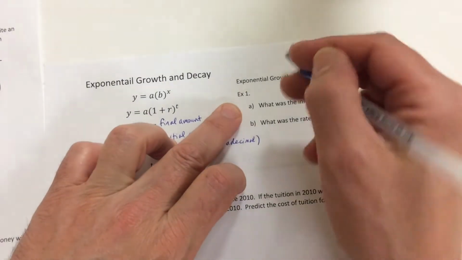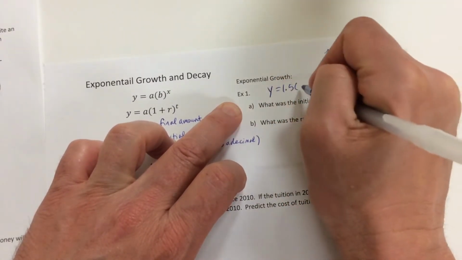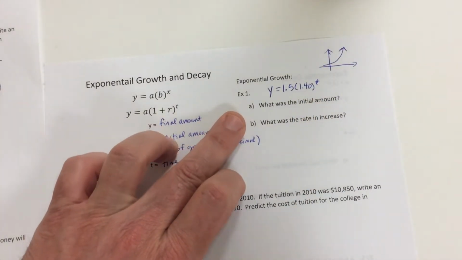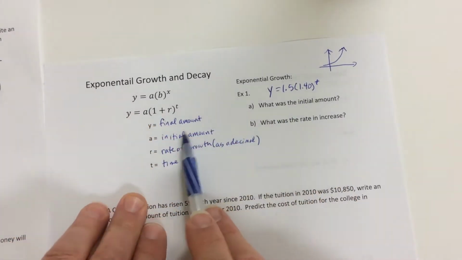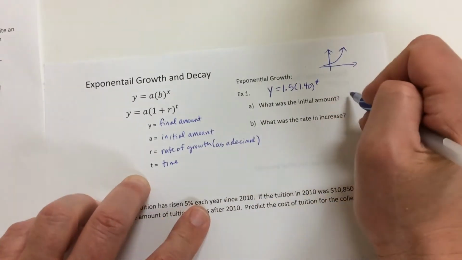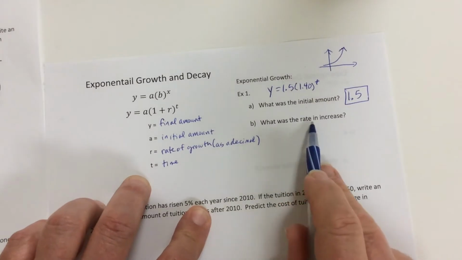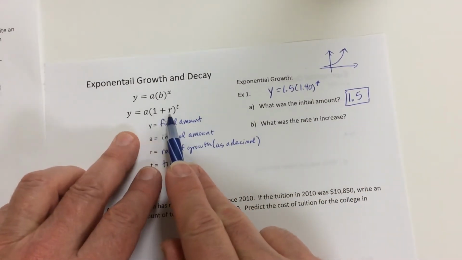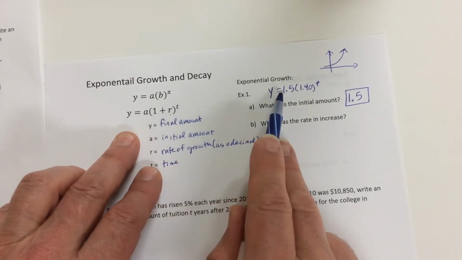So let's say y equals 1.5 times 1.40 to the t power. So you'll be given this equation. And what is the initial amount here? The initial amount was A, so the initial amount is going to be 1.5. Now we want to find the rate of increase. So if we look over here, we added it to 1 to get R. So if I take 1 away, R is what's going to be left.